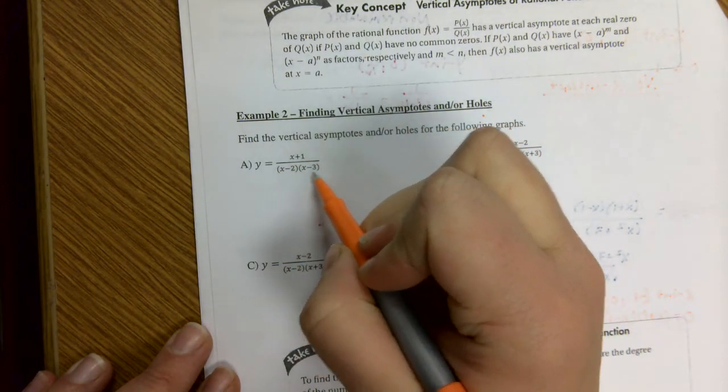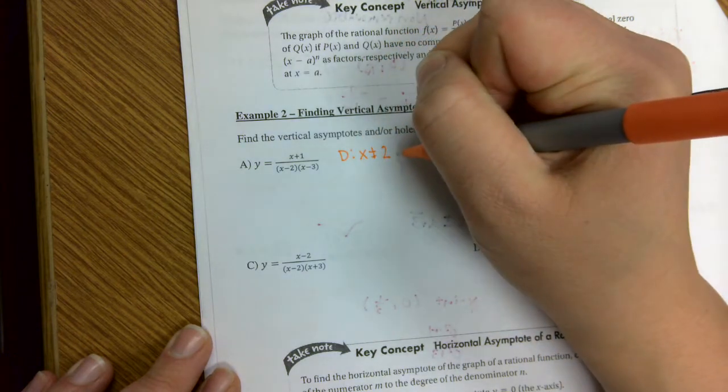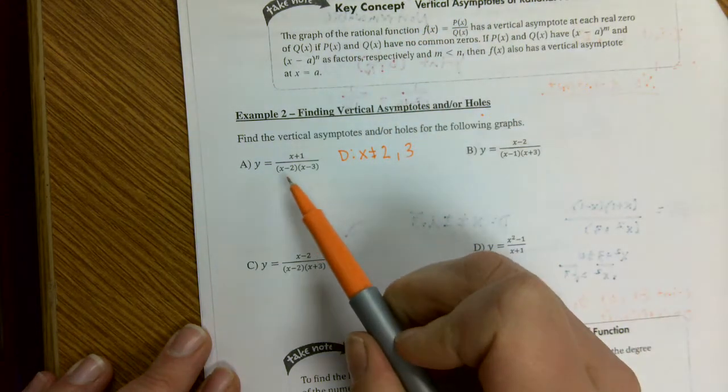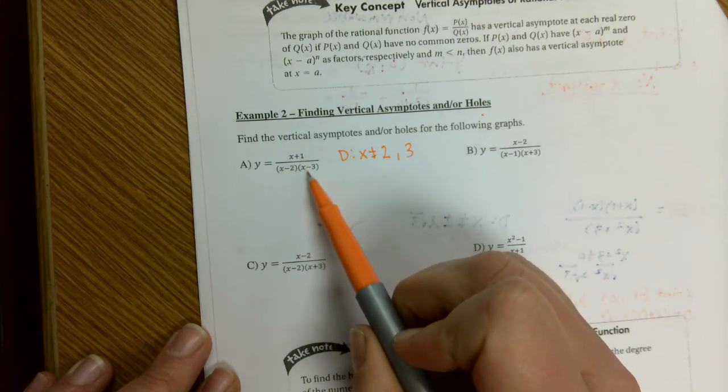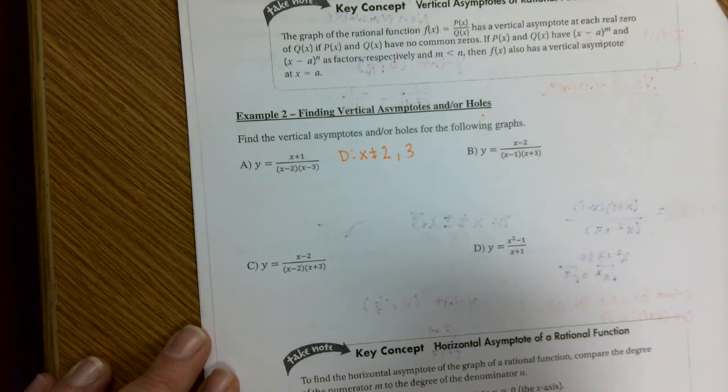So I'm focusing here, my domain restriction would be x cannot equal 2 or positive 3. Because the 2 makes this 0, the 3 makes that 0. You can set both of those equations to not equal 0 and then solve if you want.